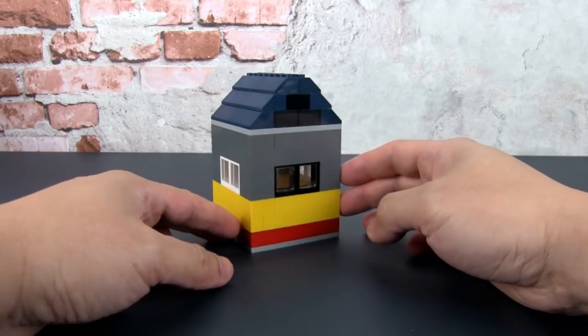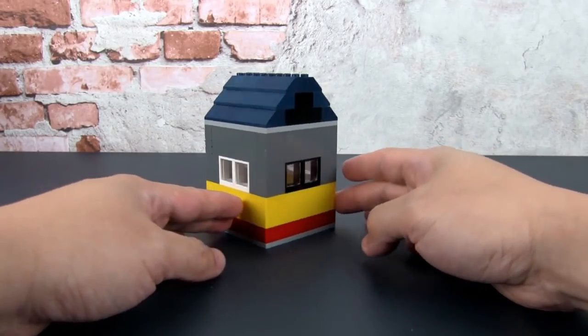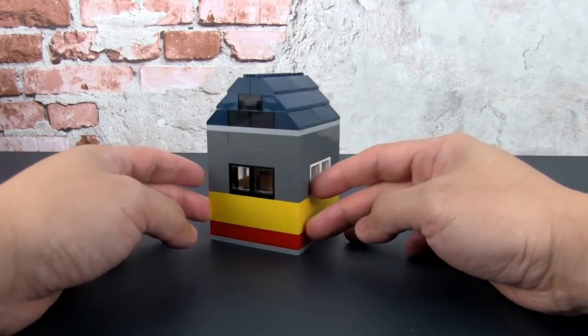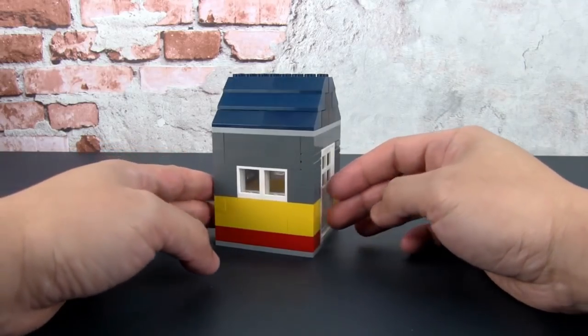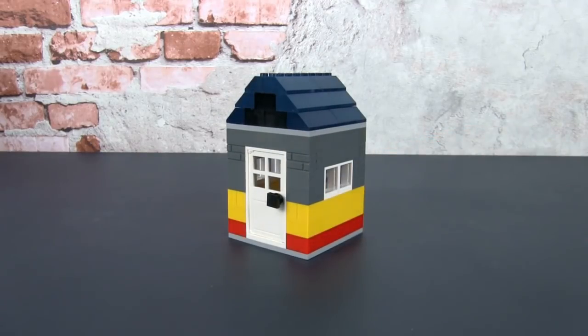So basically, there are about 5 or 6 colors, depending on whether you consider gray a color of black. So let's just assume you consider gray and black to be from the same color tone because gray is basically a lighter version of black. So let's assume that you still have 1 color in red, 2 in yellow, gray and black and light gray considered the 3rd color. We've got the blue roof and we've got the white windows and door. So that's 5 different colors within this particular build.